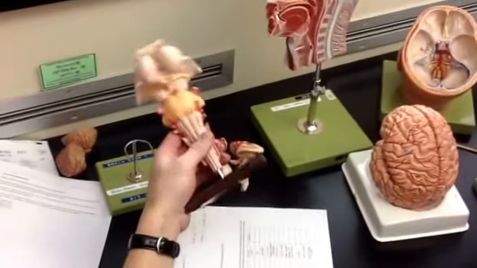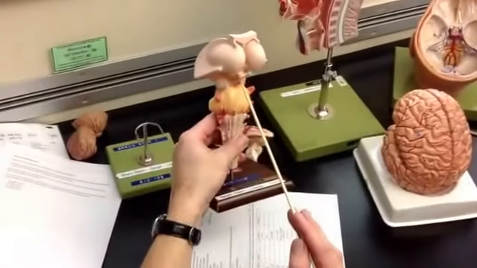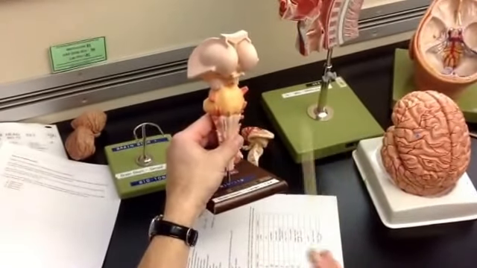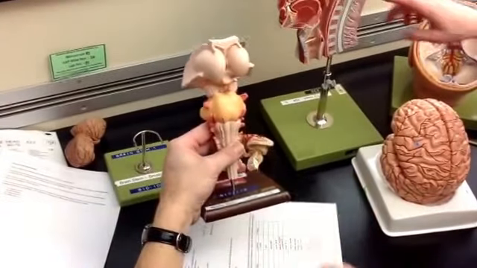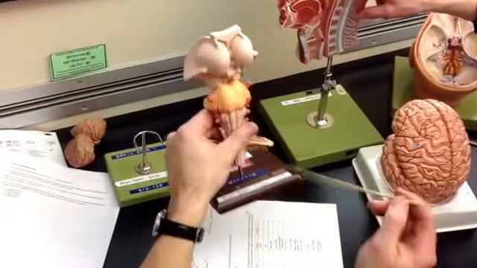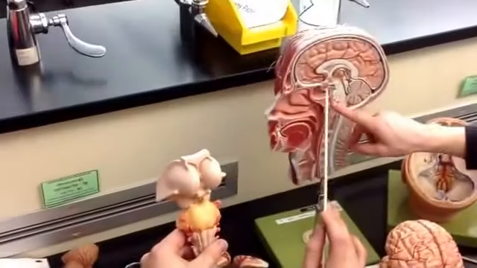Where was the pituitary again? It should be hanging off of this stalk. And what's that little thing under it? Infundibulum, or mammillary bodies. Mammillary bodies are on the brain below it, and the infundibulum's the pituitary. So pituitary is 11, mammillary bodies are 12.